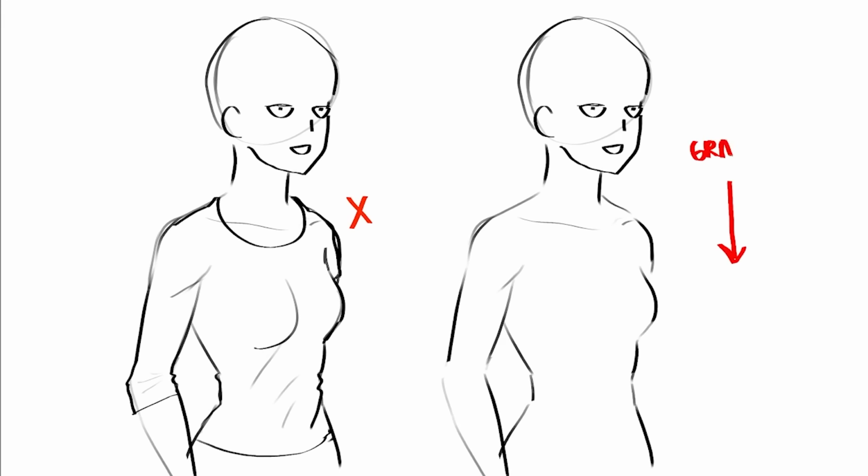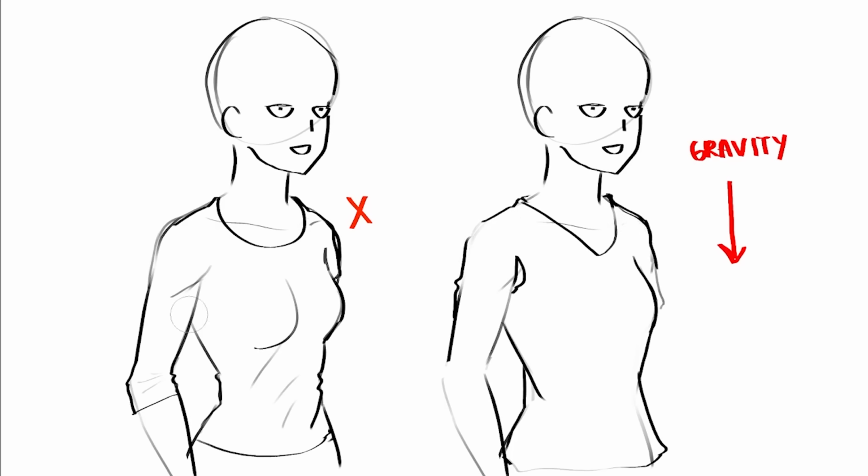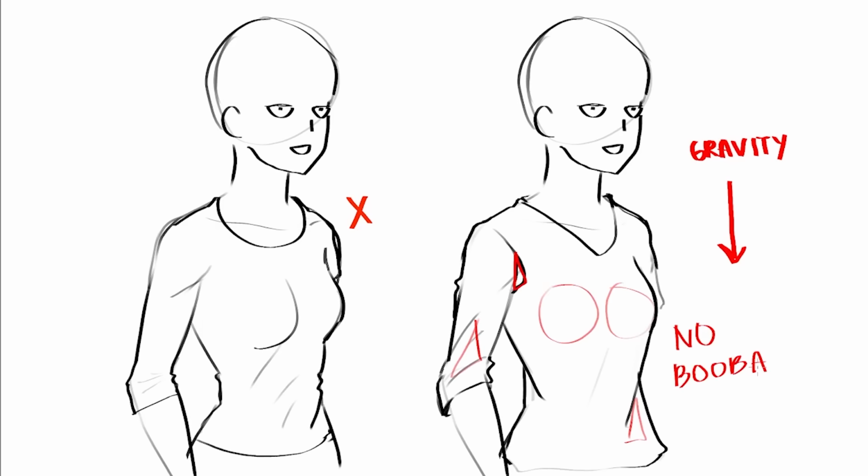But if you're a beginner and you don't know how to draw clothes, listen, you need to learn about this thing called gravity. You know, gravity pulls your clothes down, and the clothes are usually only tight around some parts, like the armpits or like the chest area if they got boobs. It's not tight all around, okay?